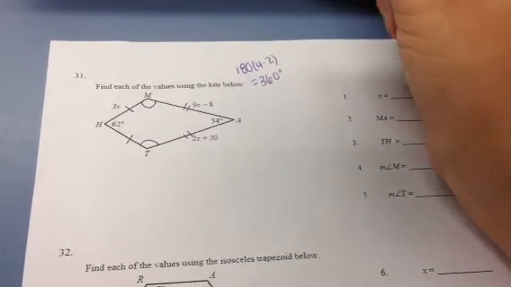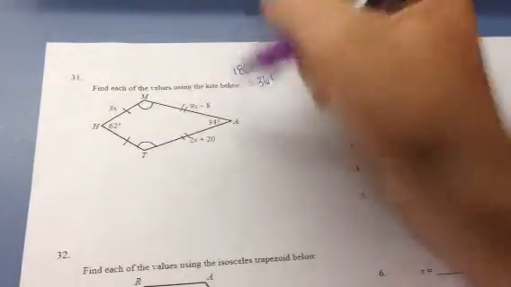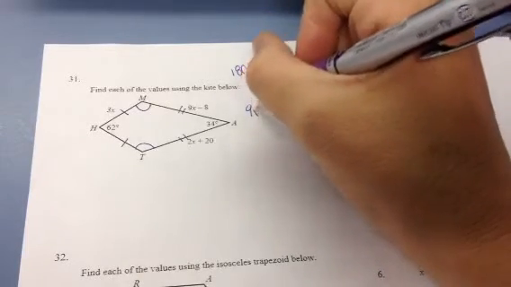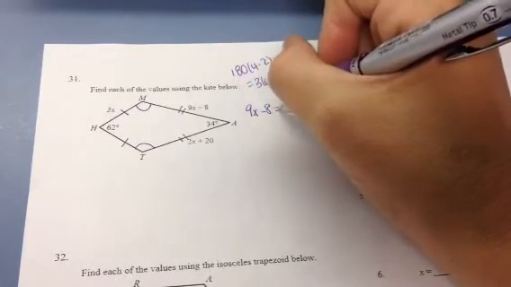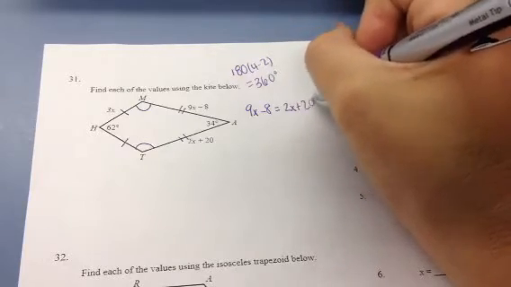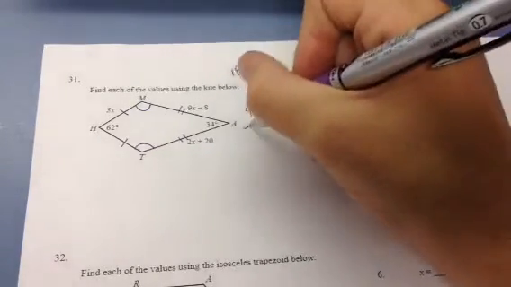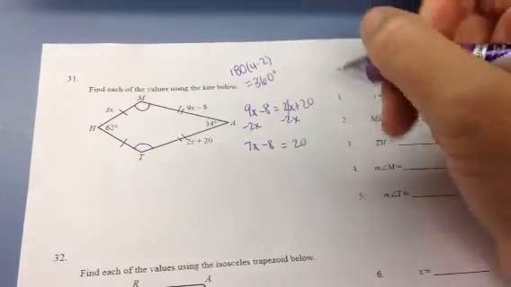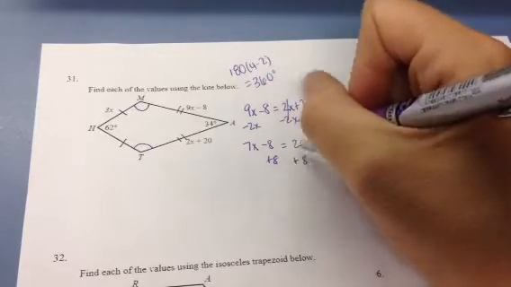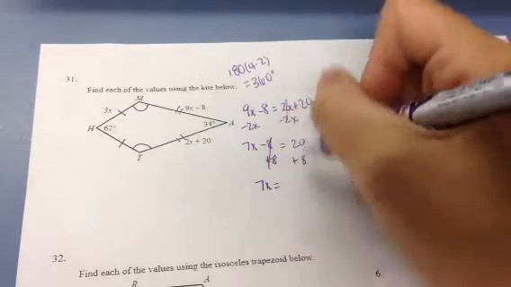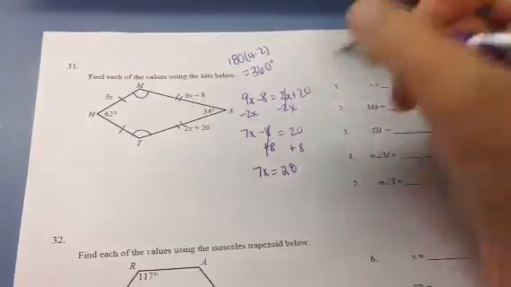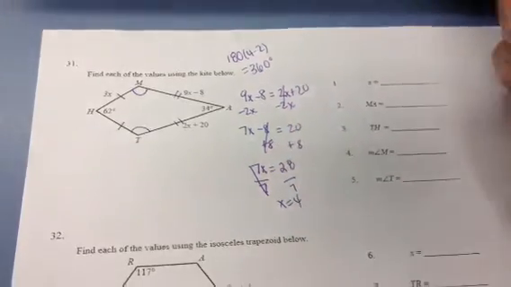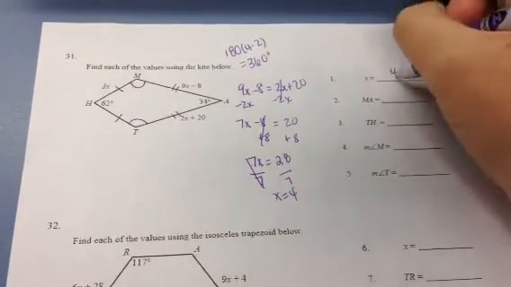Okay, so the first thing I would do is say that sides MA and AT are congruent. So we can say that 9x minus 8 is equal to 2x plus 20. Subtract 2x from both sides. We get 7x minus 8 is equal to 20. Add 8 to both sides. 7x is equal to 28. Divide both sides by 7. x equals 4. All right, so x is equal to 4.